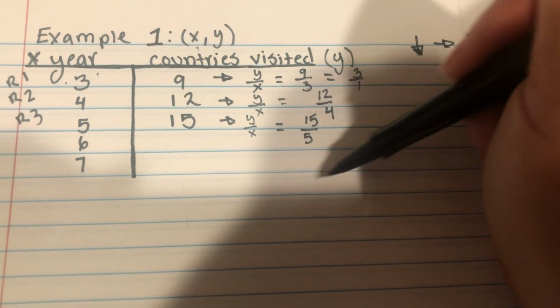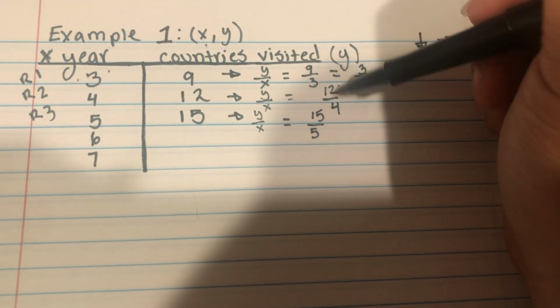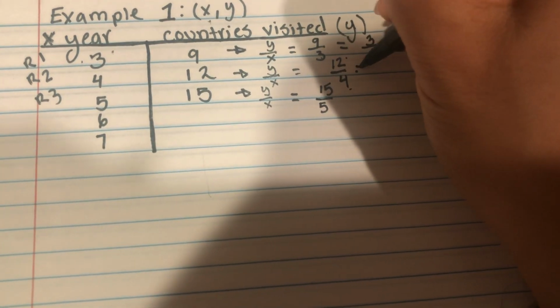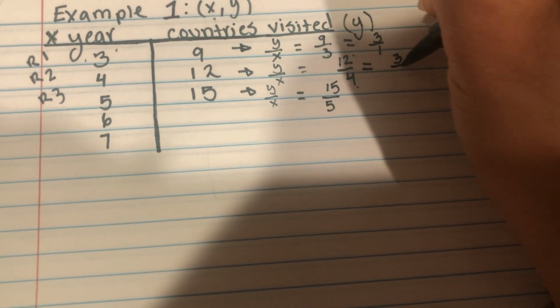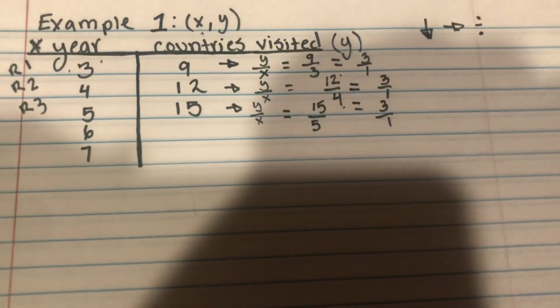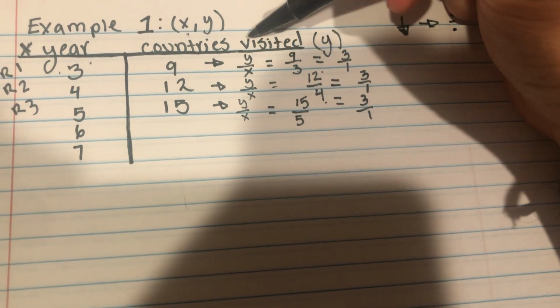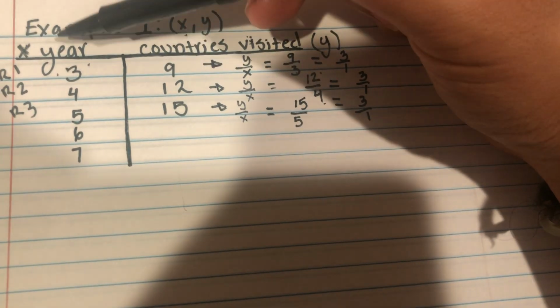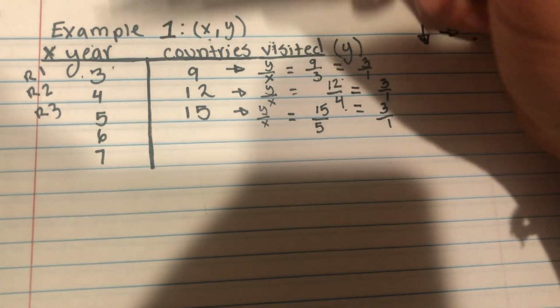So I'm simplifying each ratio using division. 12 divided by 4 equals 3 over 1. 15 divided by 5 equals 3 over 1. So what does this mean? Remember that y represents countries visited and x represents the year.